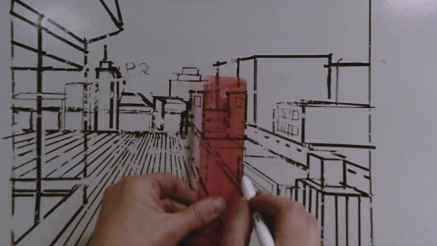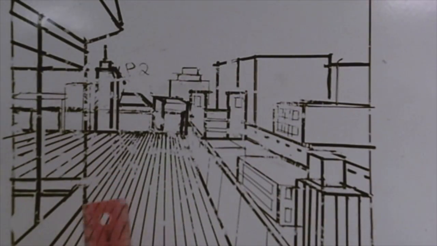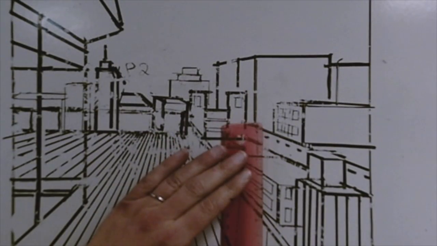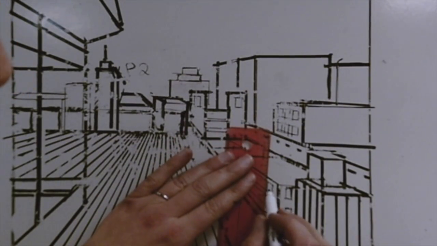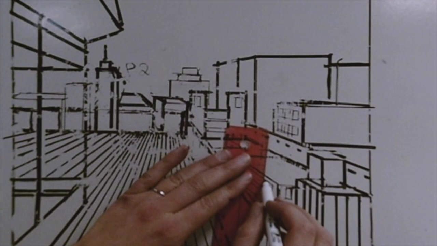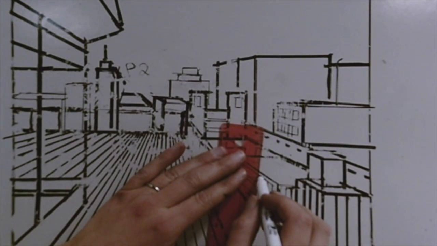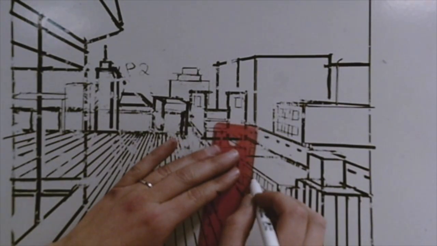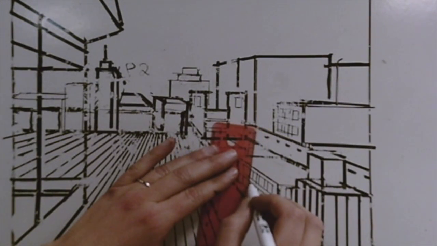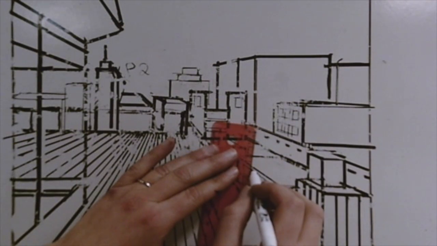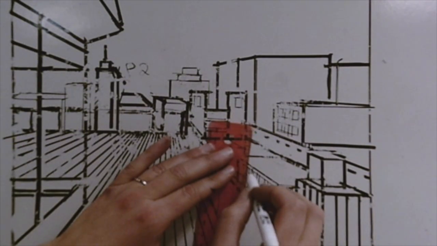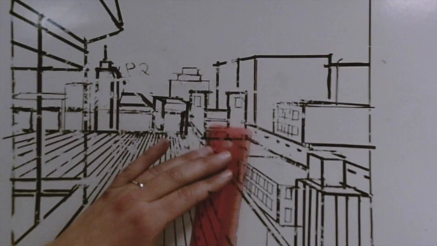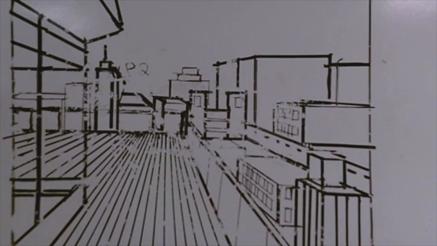To do windows, you do them as stripes. So you're starting out with that vertical line and then connecting up the top and the bottom of the vertical line to the vanishing point. And then you divide up the window space. So remember that rule that as the windows go closer to the vanishing point, they get closer together and they get narrower. So they're wider the closer they get to you, and as they go back, they get skinnier and skinnier.